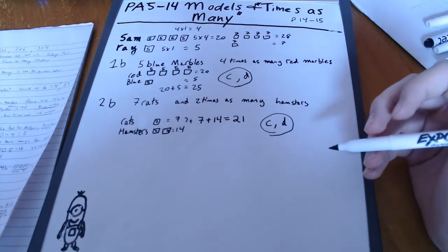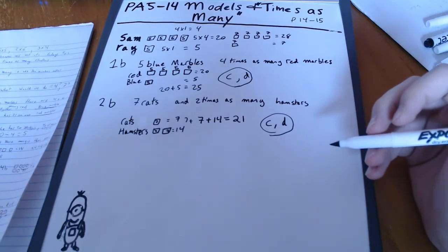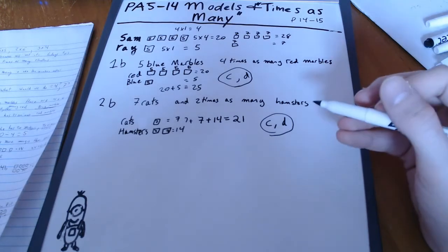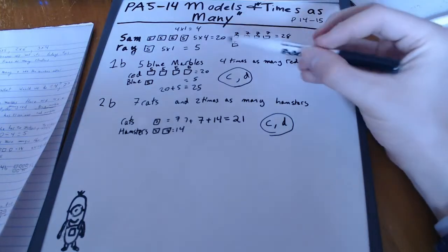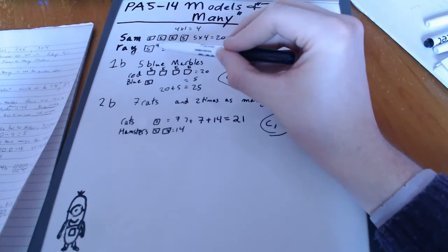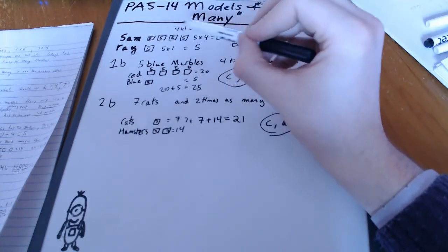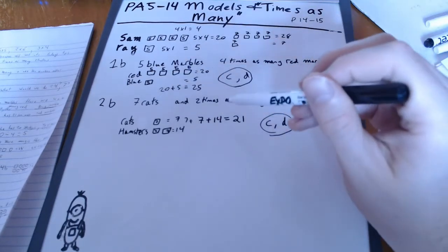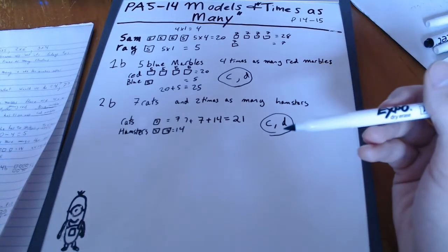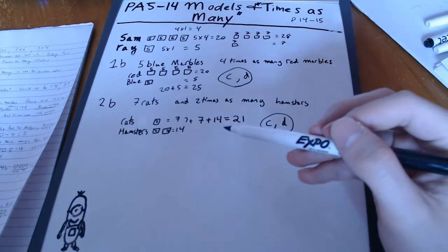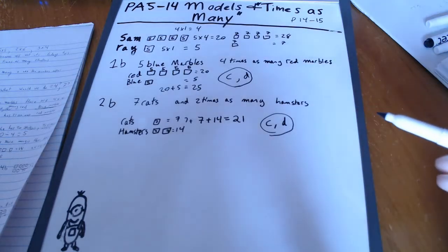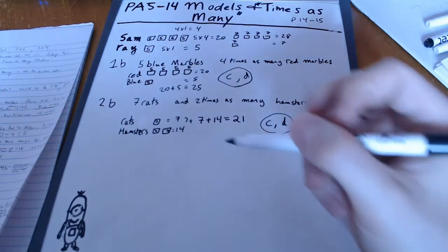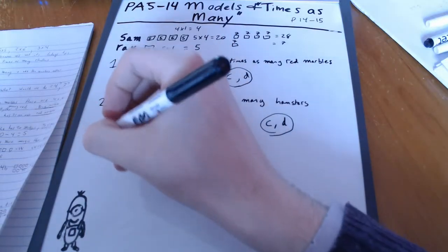So the next part for us is solving when the larger number is given to you. So in these ones, we've been given the smaller numbers. You see we were given first raised numbers, so 5, and then we said, oh, there's 4 times as many. Or here we were given 7 rats, and we know 2 times as many. So what happens if instead they gave you the bigger number and they said that she has 4 times as many, or they have 4 times as many? So I can show you an example here.